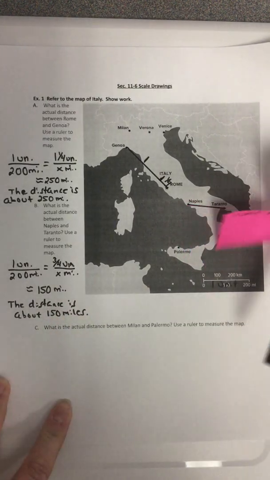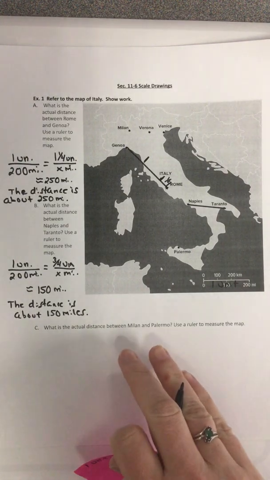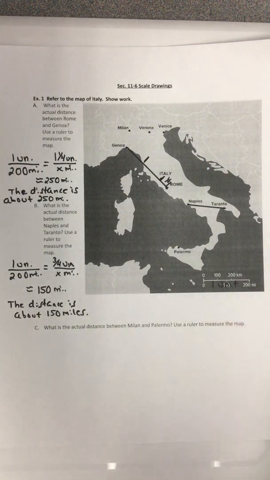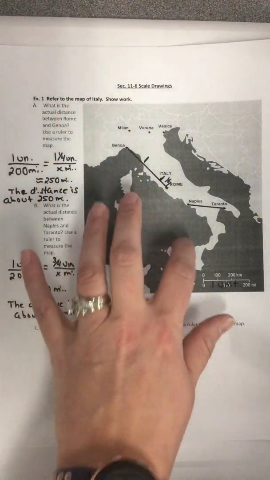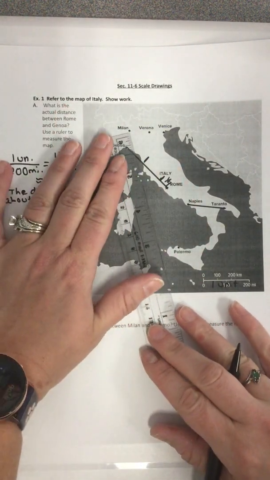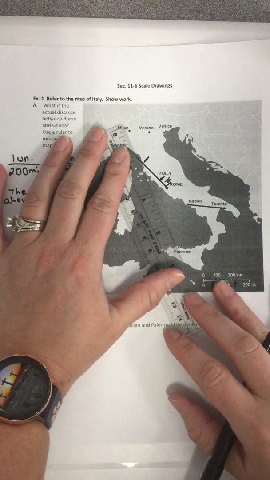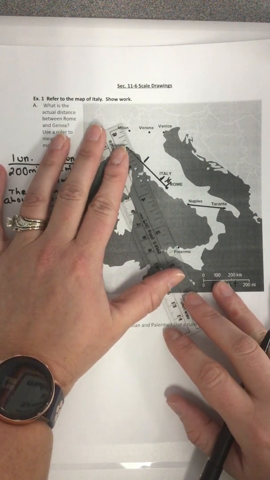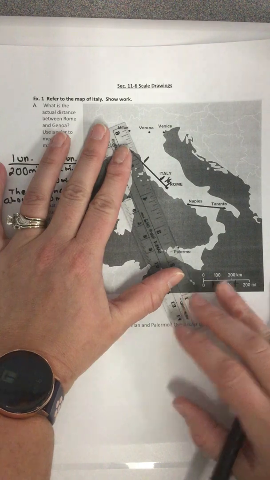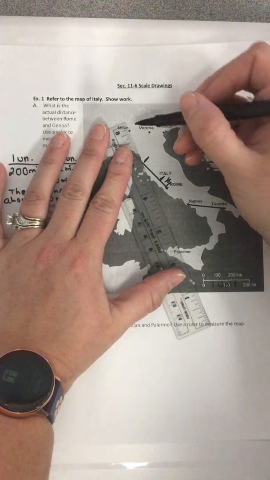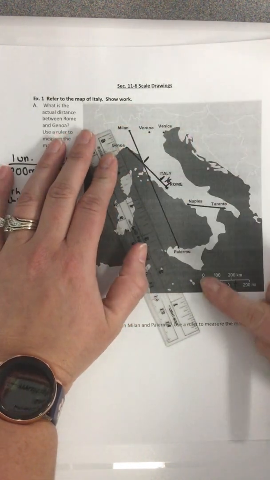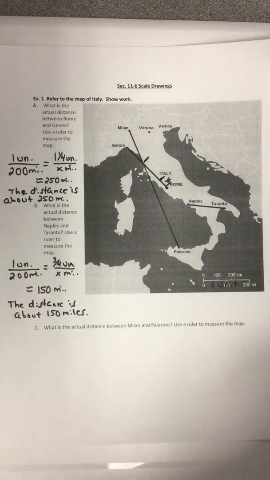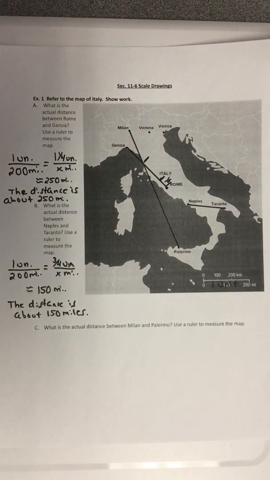Okay, and our last one there, we're going to figure out how far it is from Milan to Palermo. So again, I'm going to give myself a line here. So Milan to Palermo. Now, when it says what is the actual distance, we are looking at it as a straight shot. Obviously, if you're driving here, the actual distance would be longer, right? Because I'm not going to be able to cut straight across that body of water. But we're just figuring out the actual distance, not driving distance.